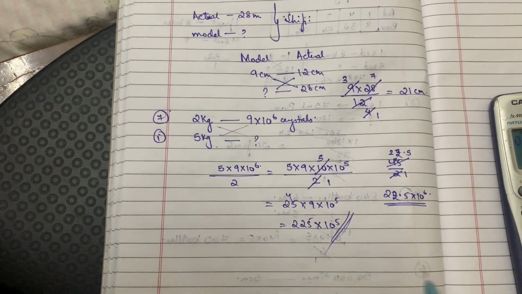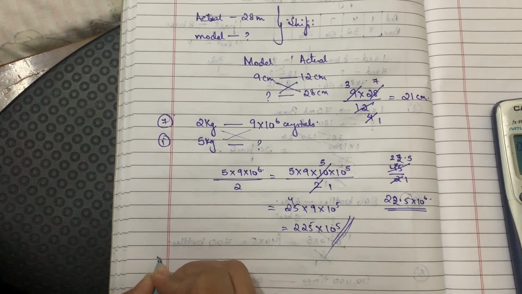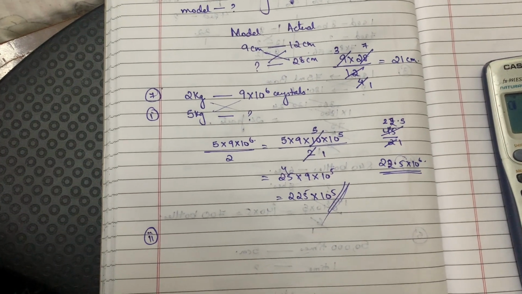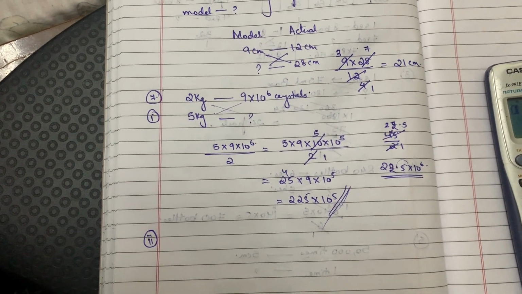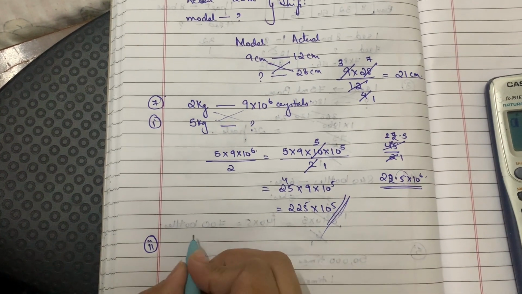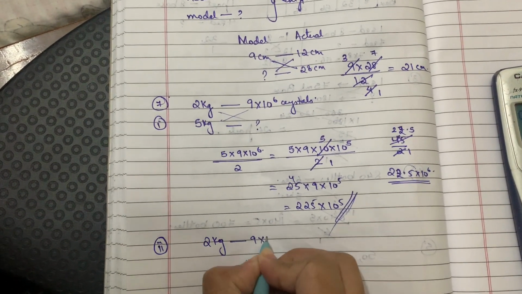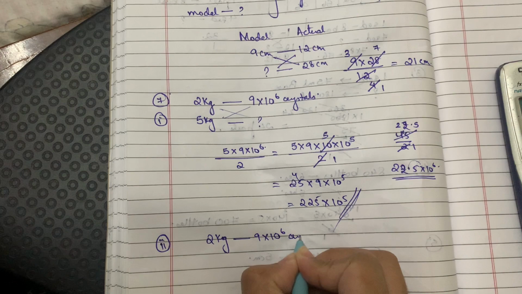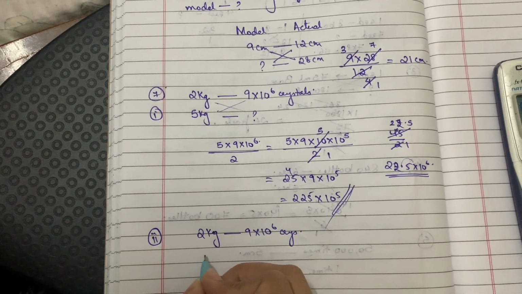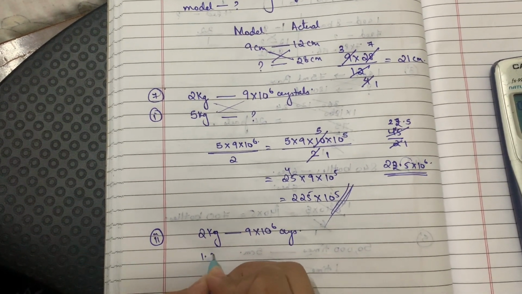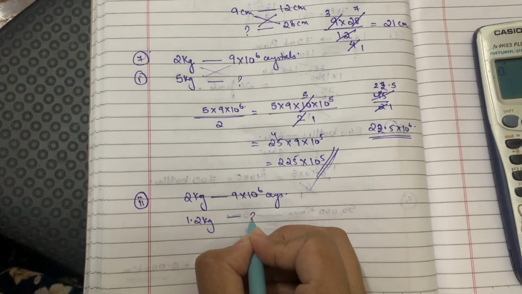Okay. Now this question has another part as well. Okay, let's do the second part. It says how many sugar crystals will be in 1.2 kg? I know that in 2 kg I got 9 into 10 to the power 6 crystals. Okay, so they ask how many will be in 1.2 kg.